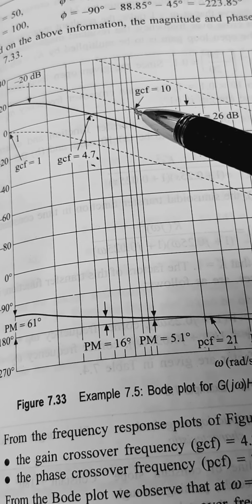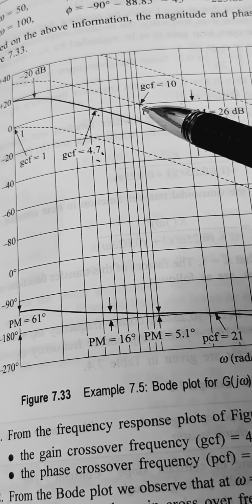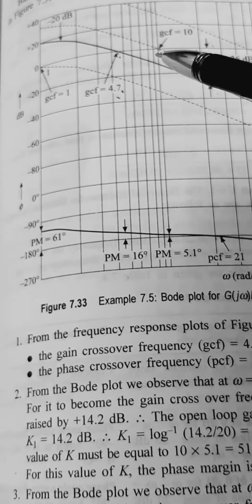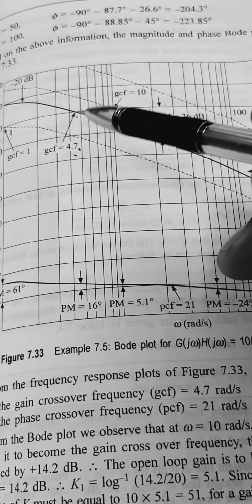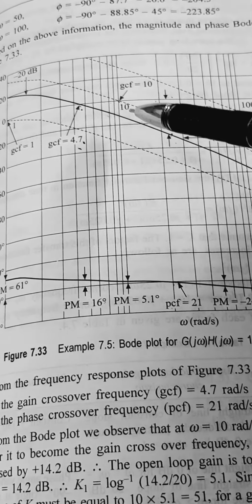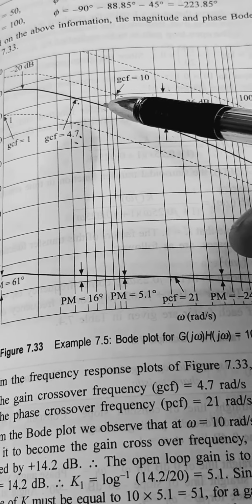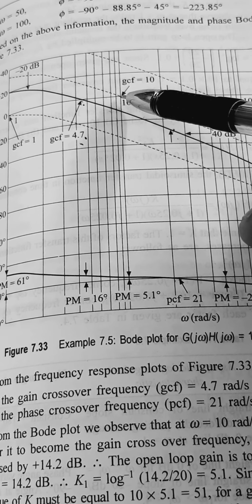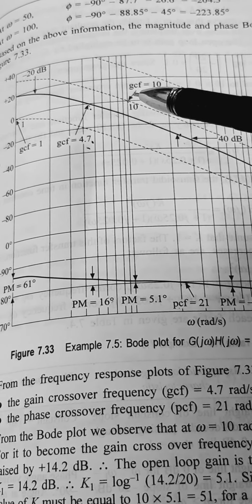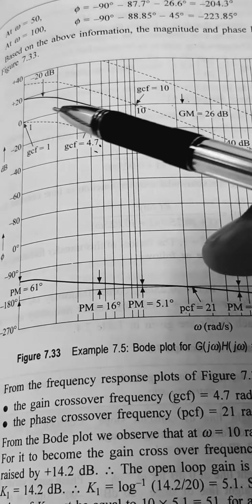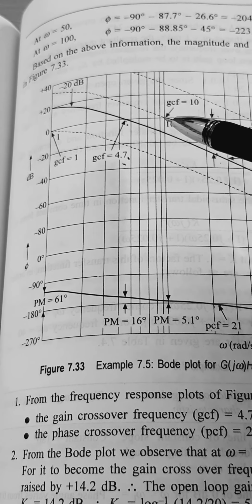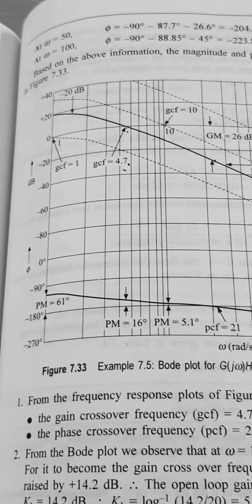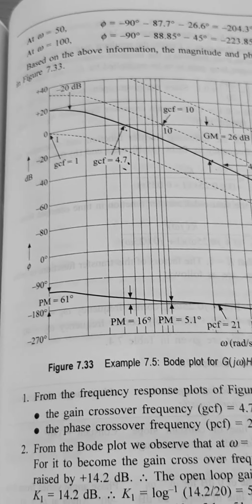Now, in order to find the value of K, the graph should pass through the 0 dB line at omega equal to 10.